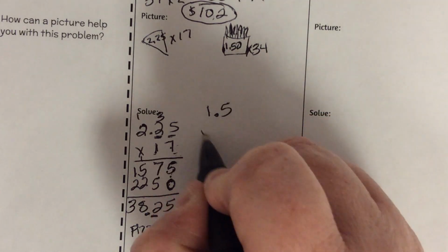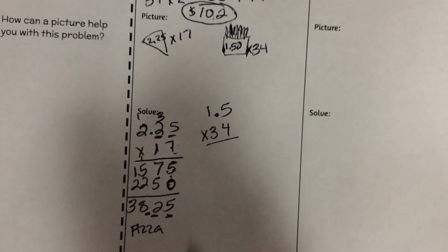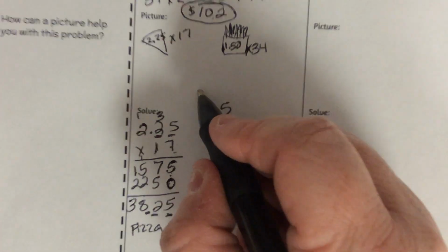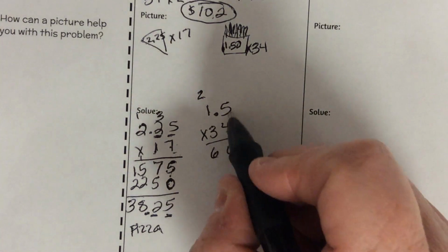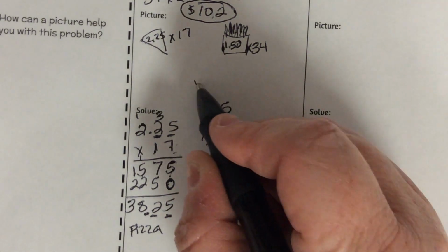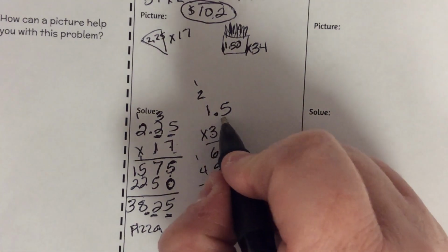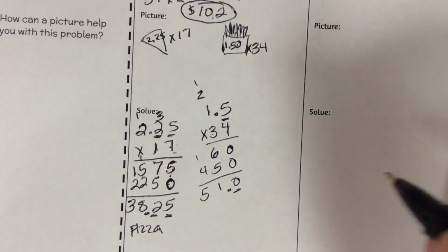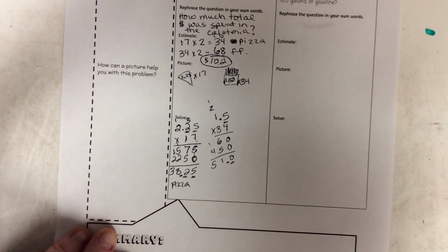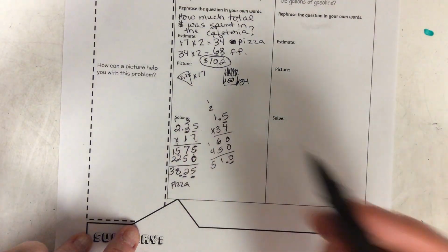Let's try the other one here. $1.50 times 34. Did you know that you do not have to put that 0 there if it's after the decimal? It's the same thing. It doesn't change the value. It just gives you fewer steps. 4 times 5 is 20. 4 times 1 is 4, plus 2 is 6. So 4 times 15 is 60. Good. 3 times 5 is 15. Carry the 1. 3 times 1 is 3, plus 1 is 4. So I have 510. Right here I have 1 decimal place, so I'm going to have about $51 on fries. Now I know it's not super close to this 68, but that's because that $1.50 was kind of right in the middle.